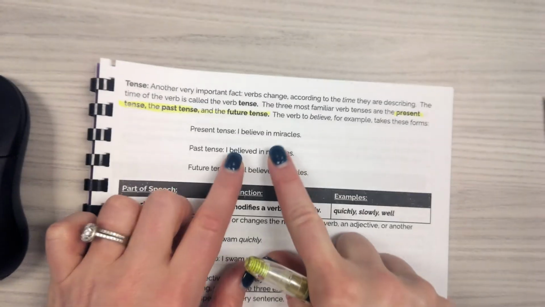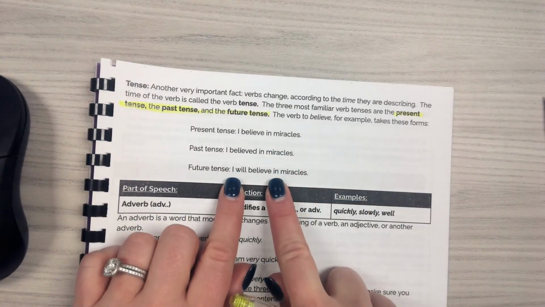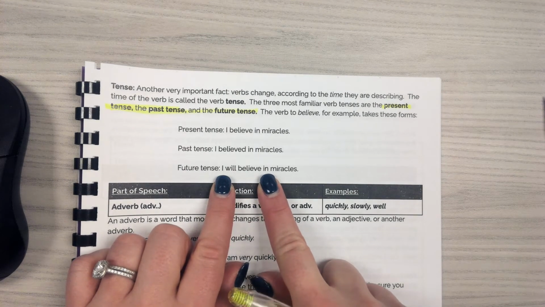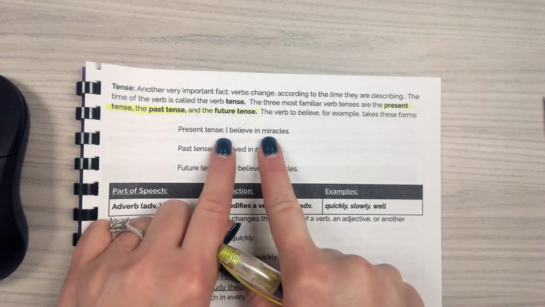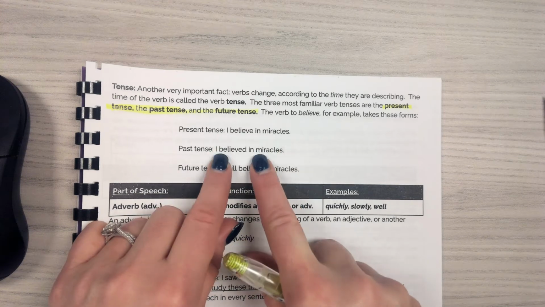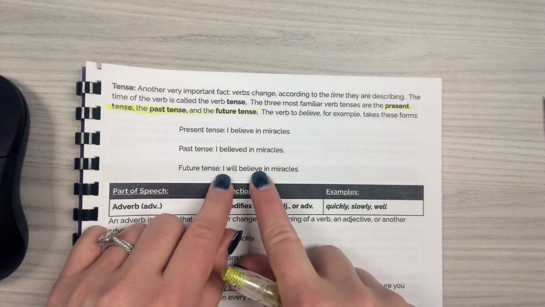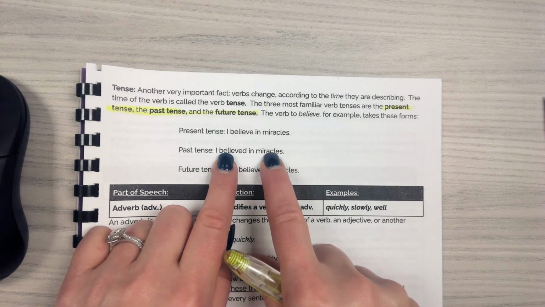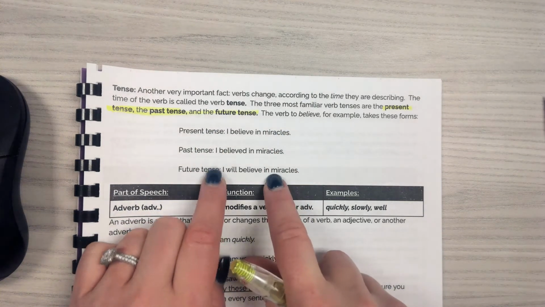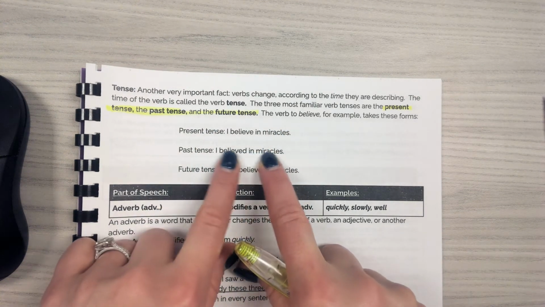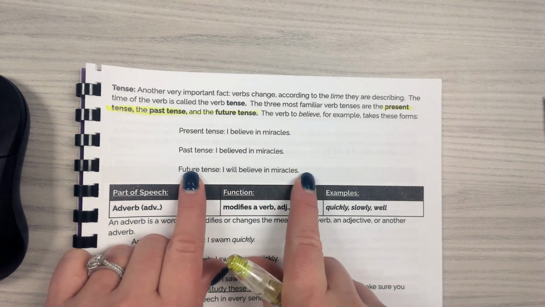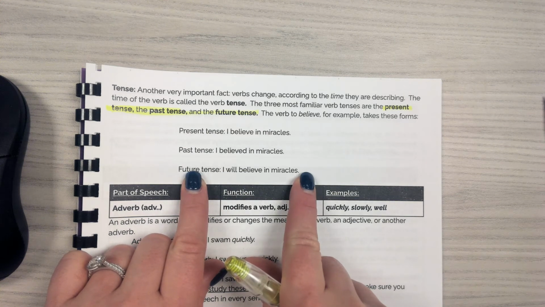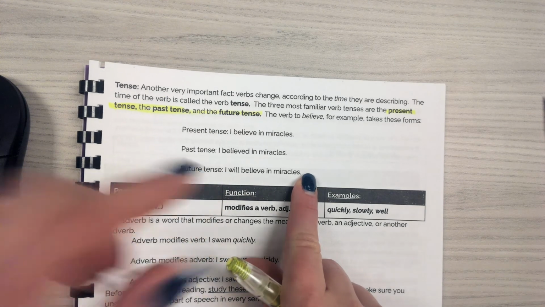This is something we have to make sure that we are paying attention to when we write. If we're writing a story in the present tense, we can't just suddenly jump to past or future. If we're writing it in the past tense, we can't just jump into the present or the future. We have to keep our tense the same throughout a story or it gets very confusing and the story doesn't make sense. That's it. That's all we're going to do today in this journal.